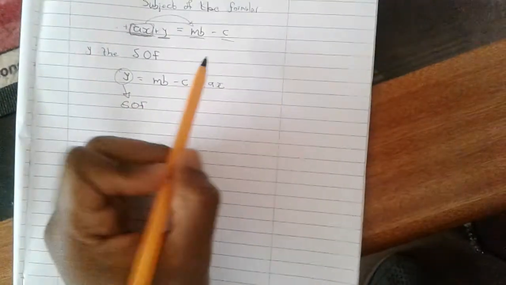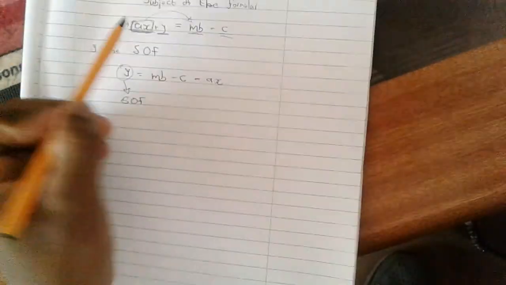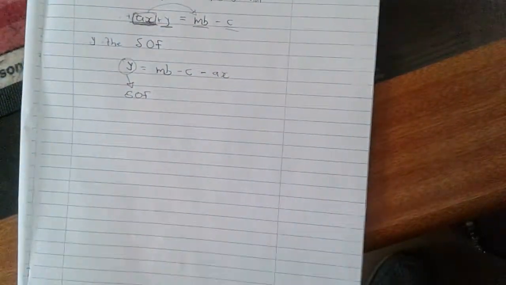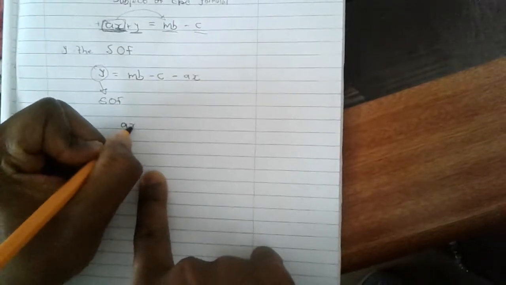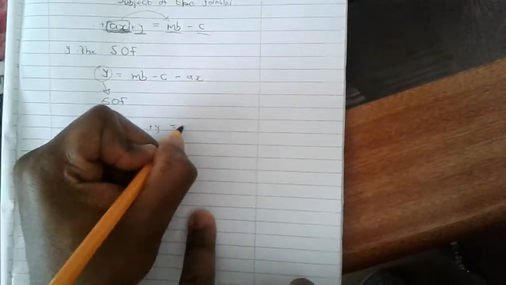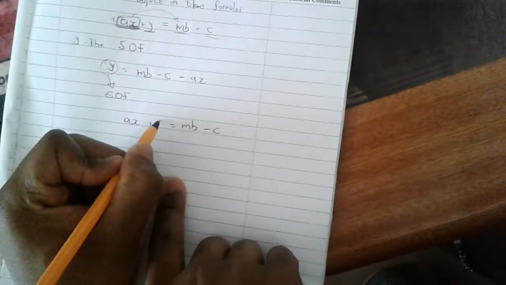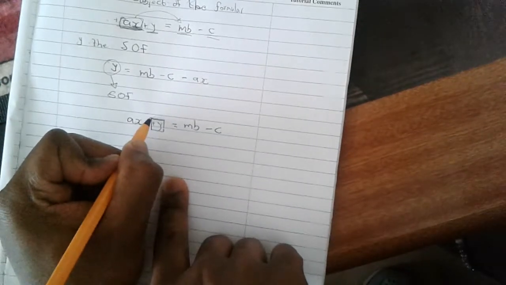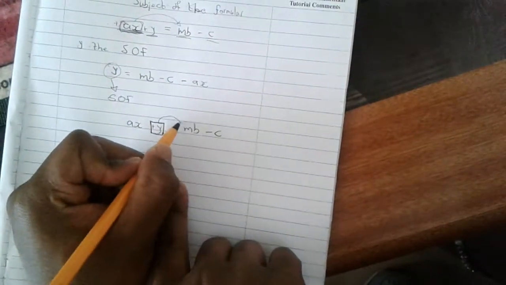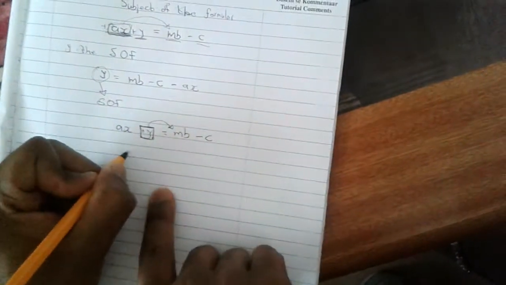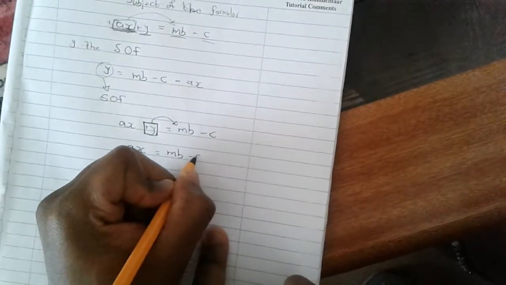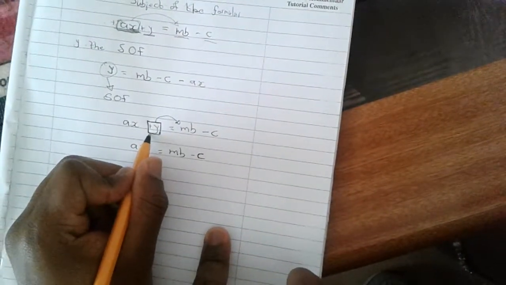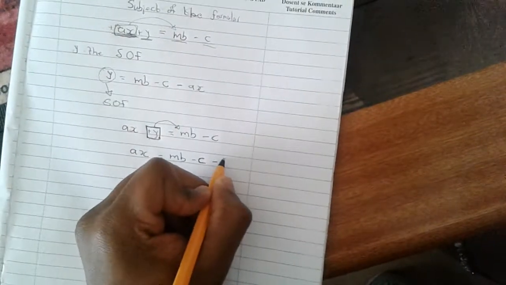Now, for instance, if they want you to make x the subject of the formula, this is what you'll do. You write this formula as it is: ax plus y is equal to mb minus c. So you first take this positive y to the other side, right? Good. So you're going to be left with ax is equal to mb minus c. Is it positive or negative y? Negative. Good.